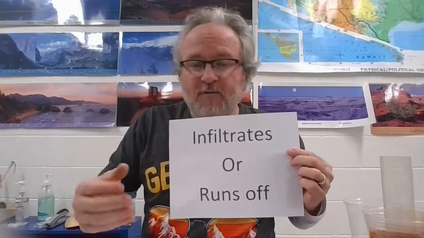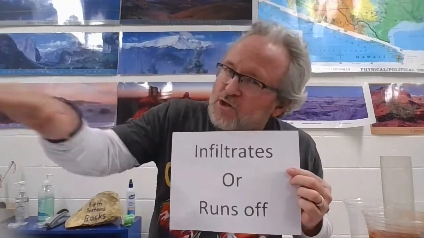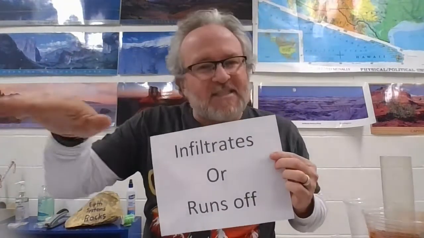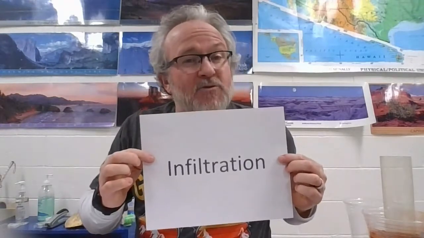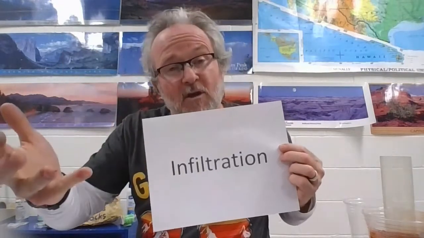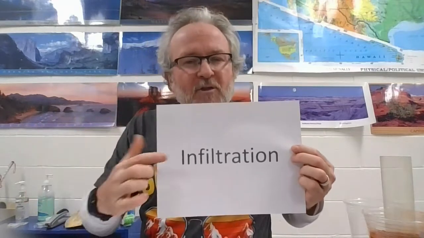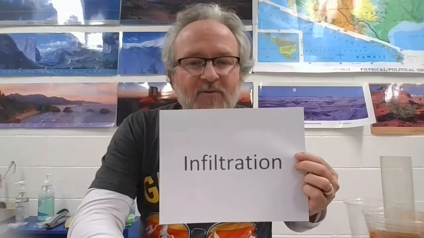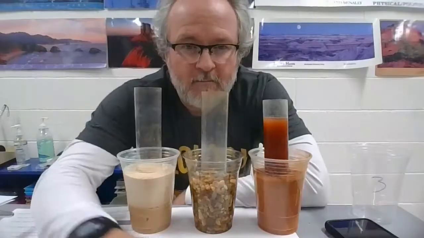Runoff, or running off, is just water that stays on the surface. It's going somewhere. It's running off. It's sliding down the hill. Water that infiltrates is going through the process of infiltration. So that begs the question, what does it mean when I say infiltration? Infiltration is the process of water moving into the ground, at least in our context. Water can infiltrate a lot of things, but we're talking about the earth. So we're talking about water that's infiltrating into the ground.